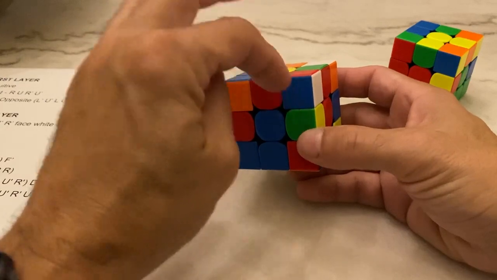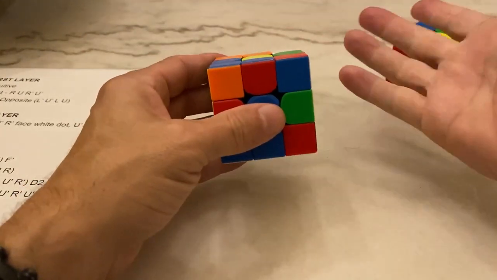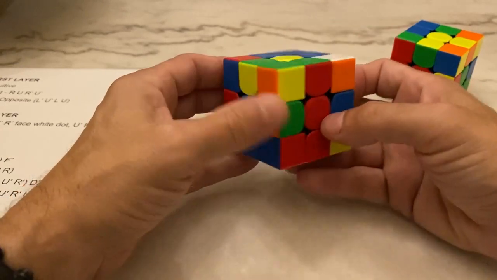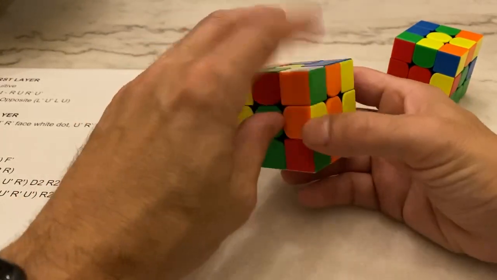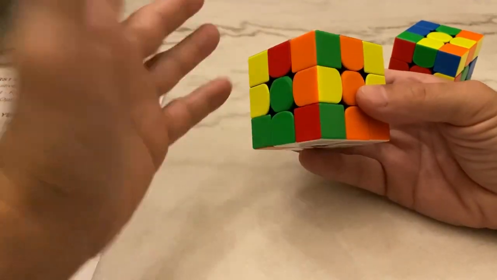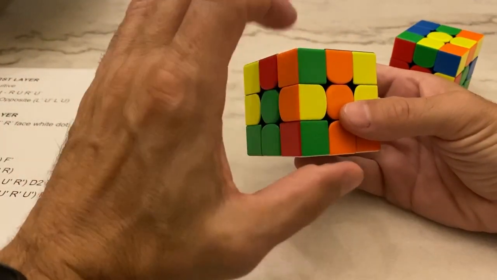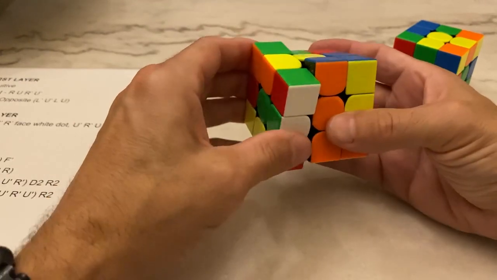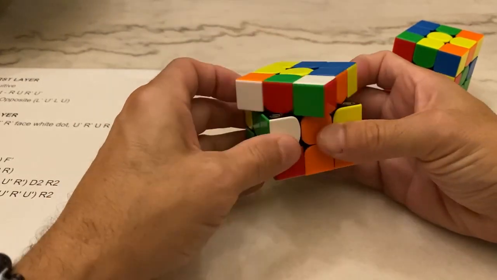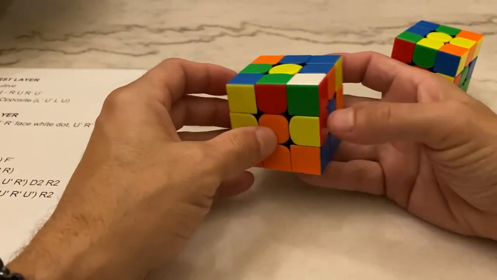Red, blue, white goes here. White's to the right. I use my right hand. One move. Boom. It's in place. Orange, white's up, so it's going to be more than one move. I put it above it, and I'll just use my left hand multiple times until it's correct. Boom, boom, boom. There it is, okay?